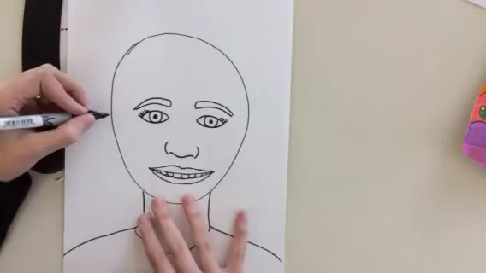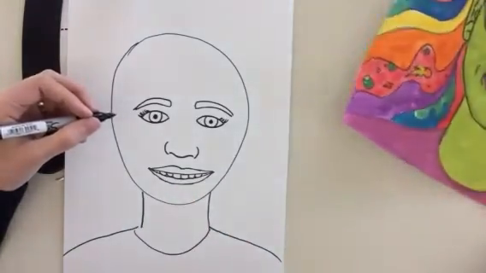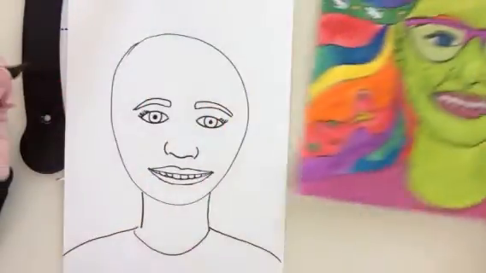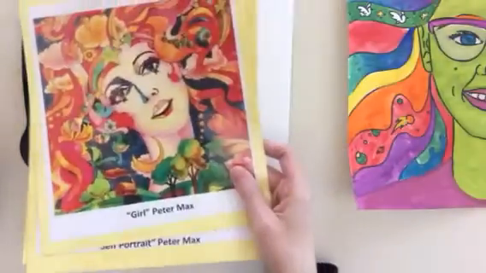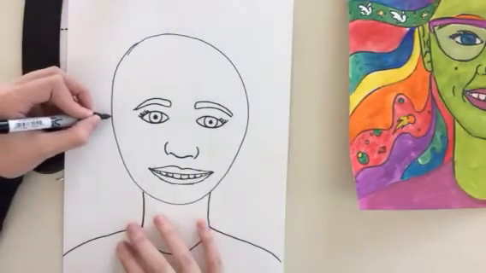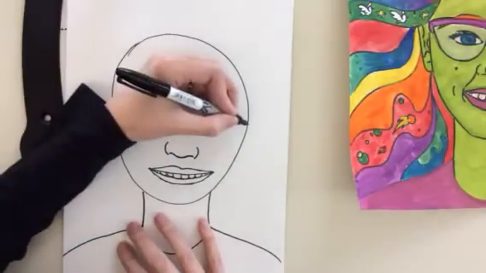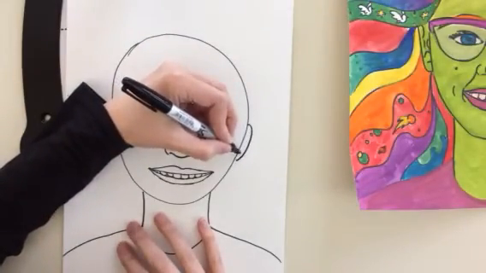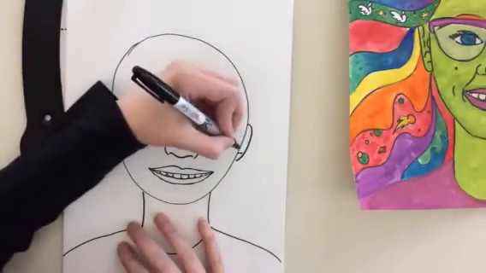Now, if you're going to be drawing where your ears are shown, like mine are, you can draw ears, but you can choose to have it like this where we're not seeing ears. I usually say draw kind of half of an oval, and then you can do a little line there, and up like that.